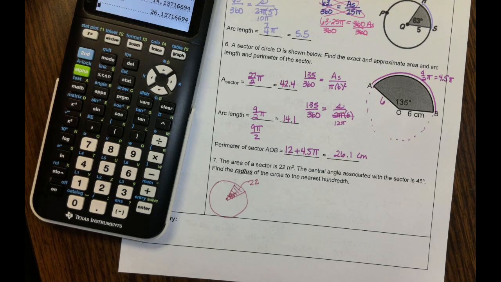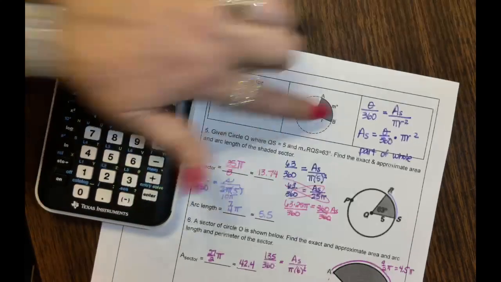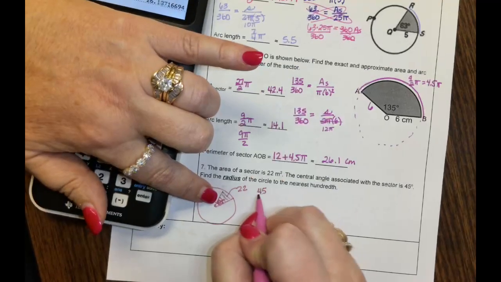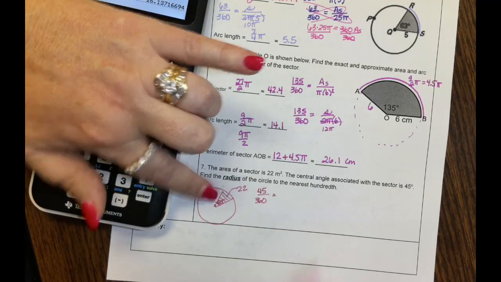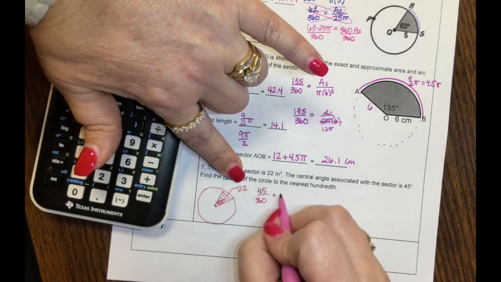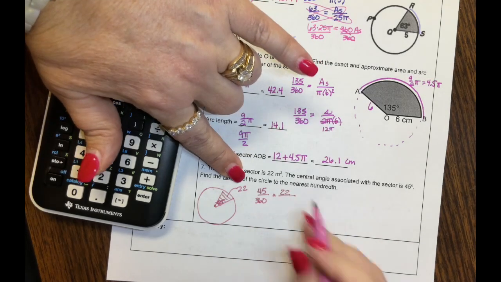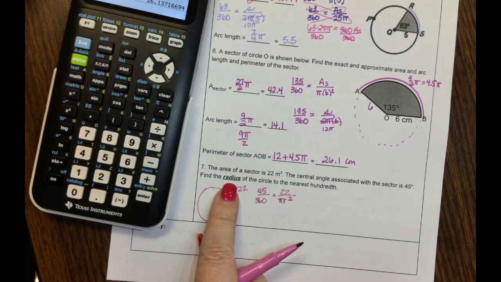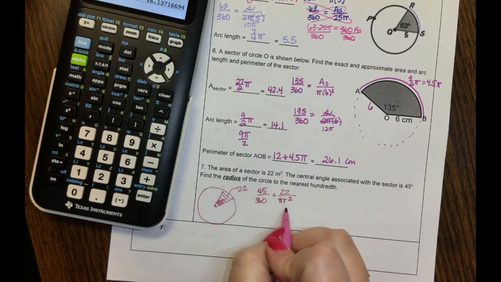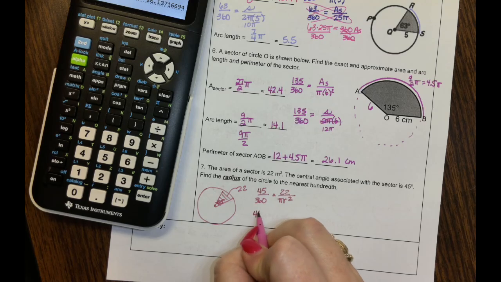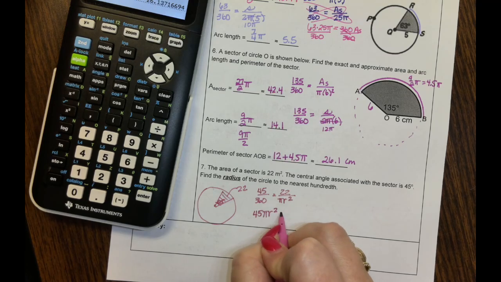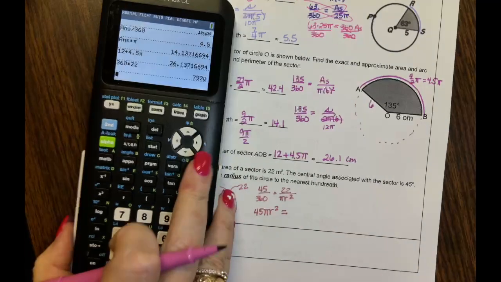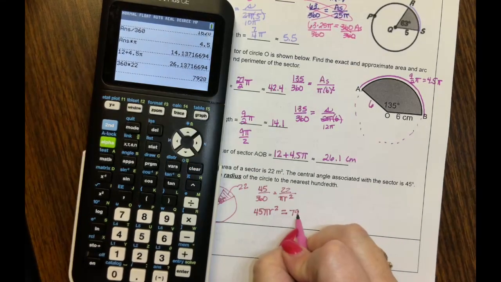All right, well, if we go back to our original proportion, this is 45 degrees out of 360 degrees. This time I know the area of the small piece, I know the part, over the whole, pi r squared, and I'm asking you to find the radius. Okay, so when you cross multiply, you get 45 pi r squared is equal to 360 times 22, which is 7,920.